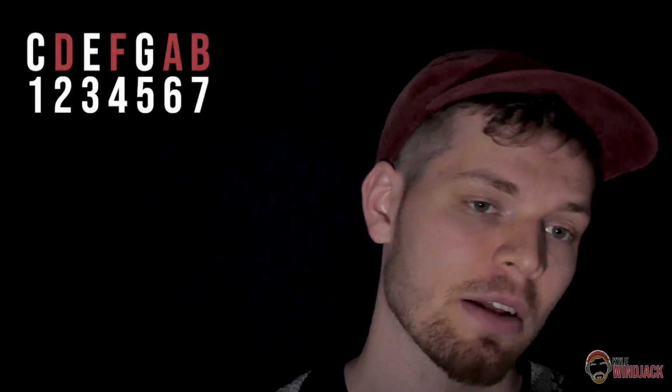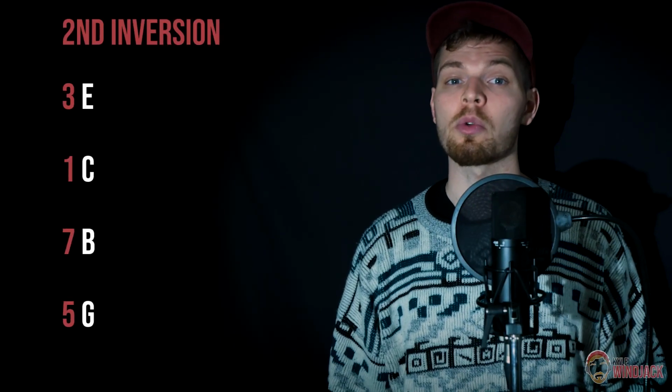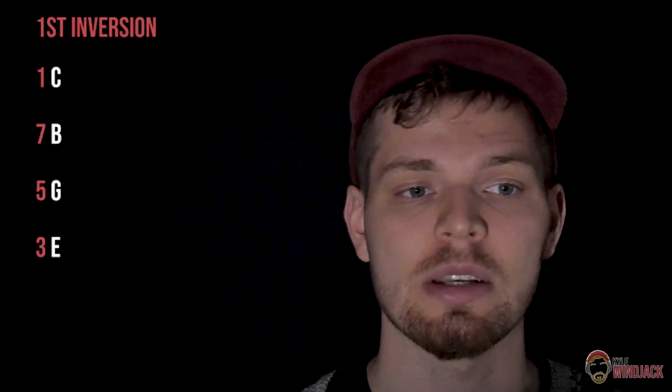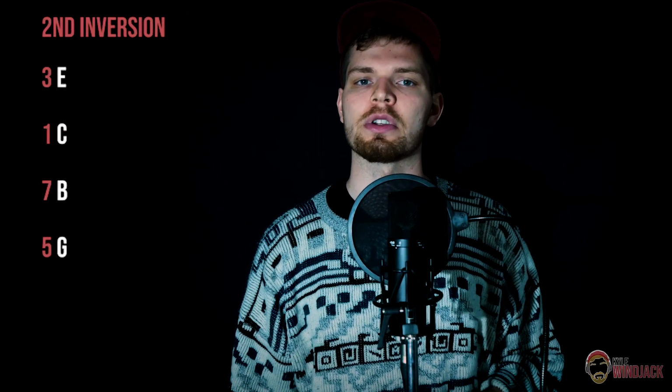For anybody who doesn't know, a seventh chord is where you take a triad and you add the seventh scale degree on top of that. So if we were to change our C major chord to a C major 7 chord, and we want to invert that, now we have 3 inversions that we can go through before we get back to root position. So root position is C, E, G, B. First inversion is E, G, B, C. Second inversion is G, B, C, E. And then third inversion is B, C, E, G.